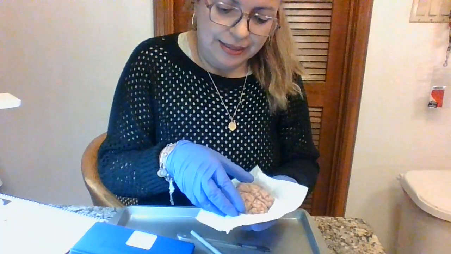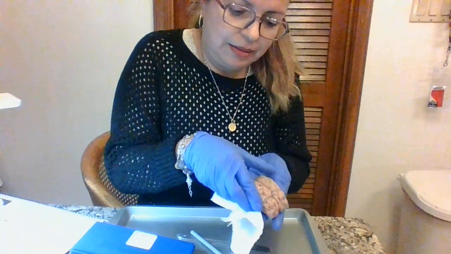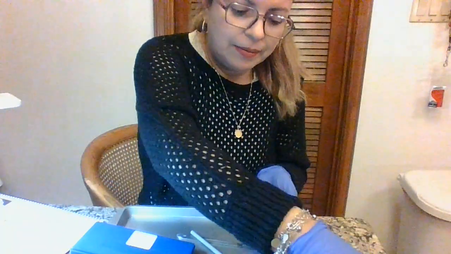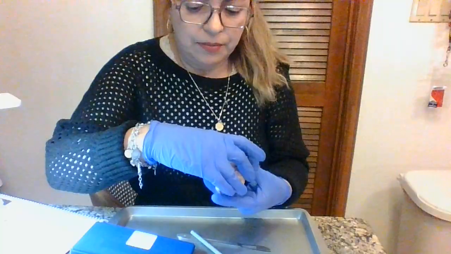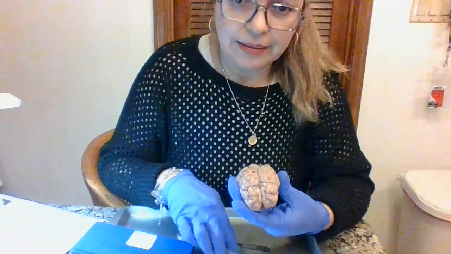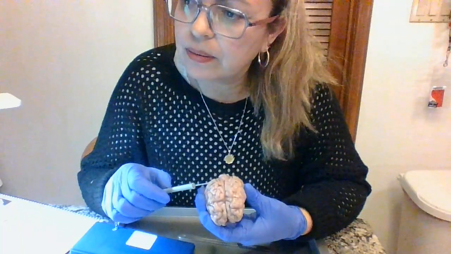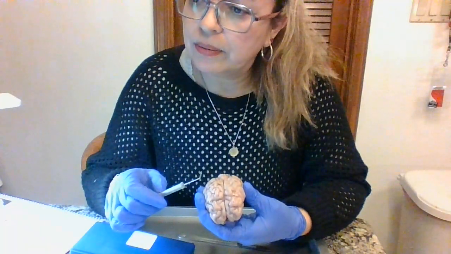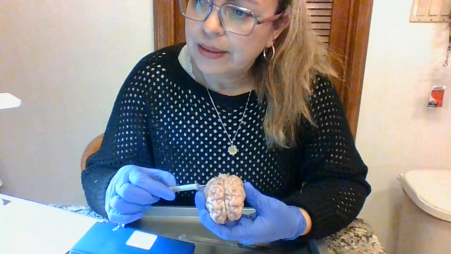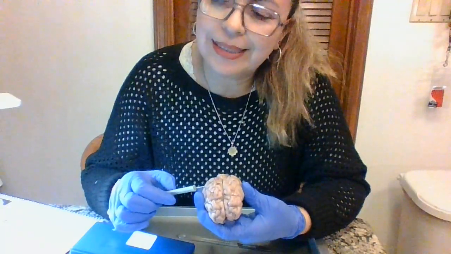Today we are going to dissect a sheep brain. It's kind of wet. Okay. Well, before we cut it, I would like to mention that the top layer is called the outermost, also known as the gray matter. The outer layer of the brain forming the cerebral cortex.